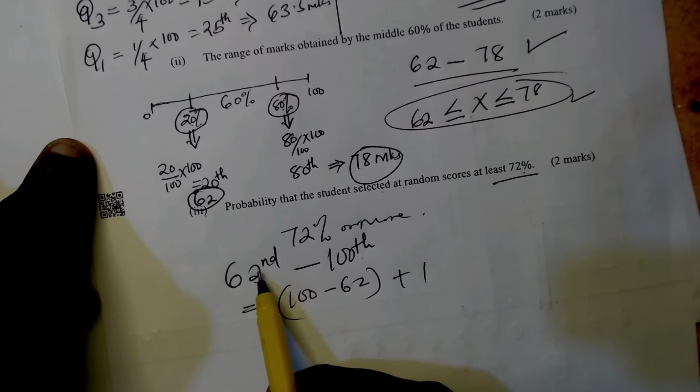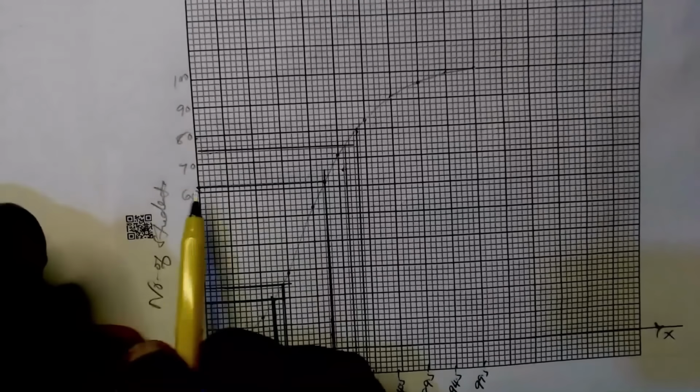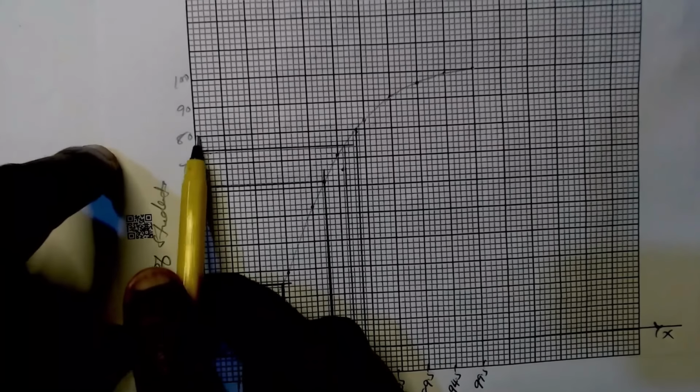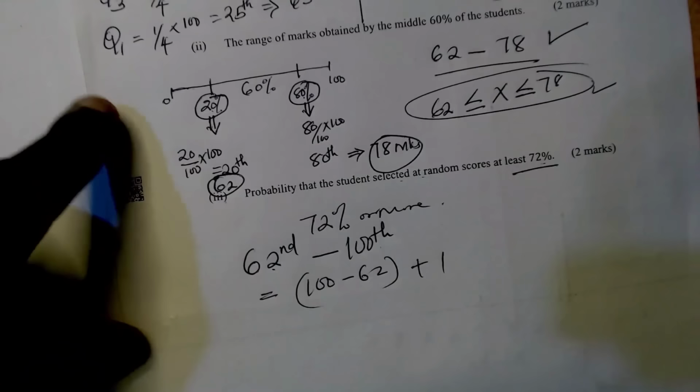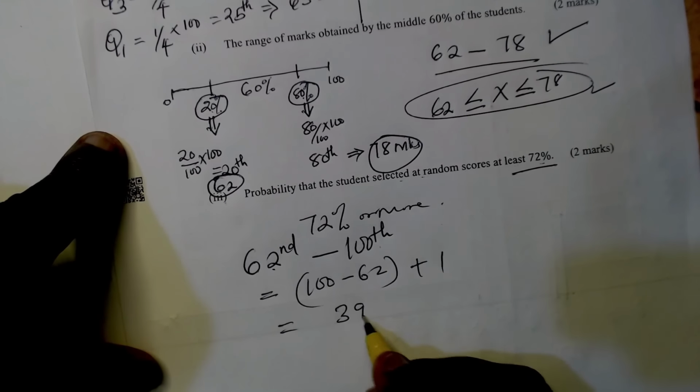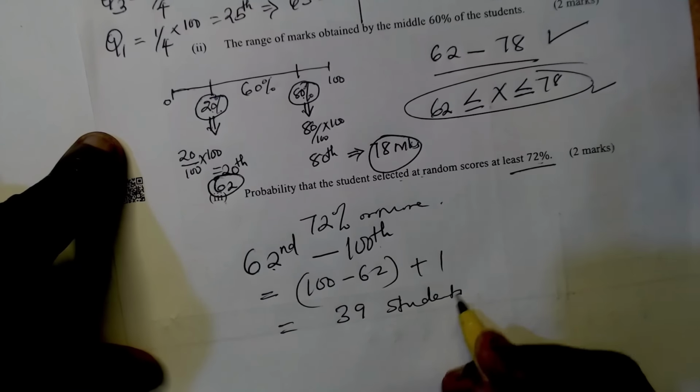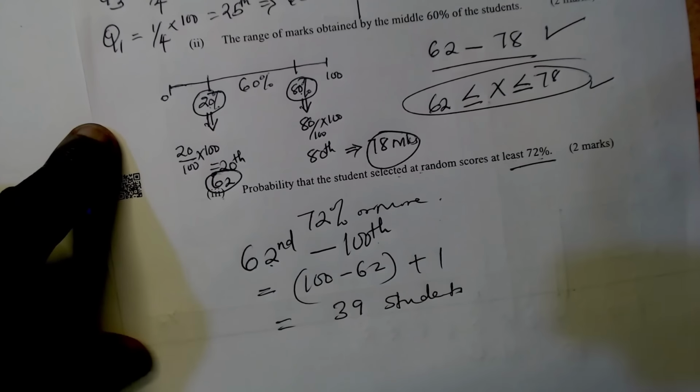So you are counting all the students. You can do it manually from the graph. You count all the way from the 62nd student and count all the students above that up to 100, and when you subtract these, you get 39 students. So 39 students are the ones who scored at least 72%.